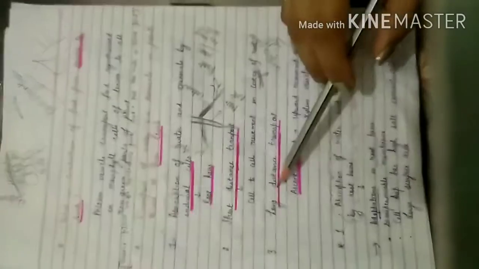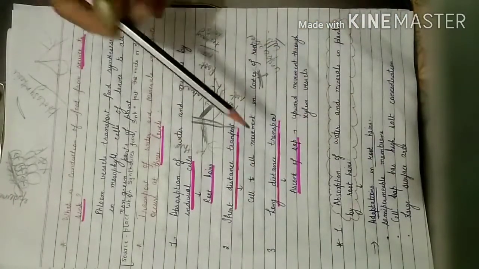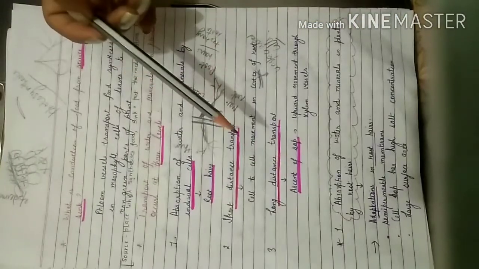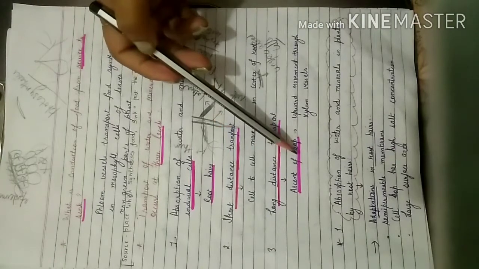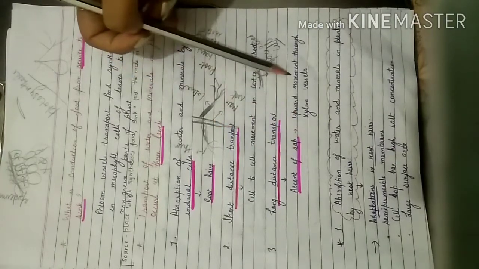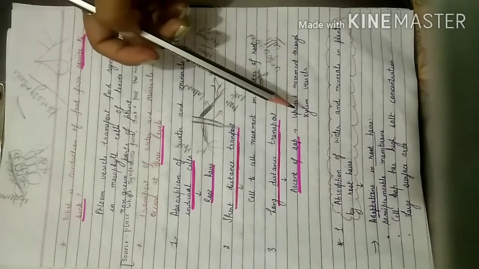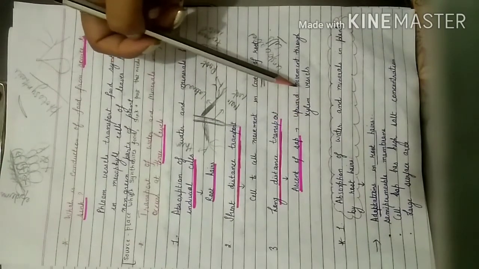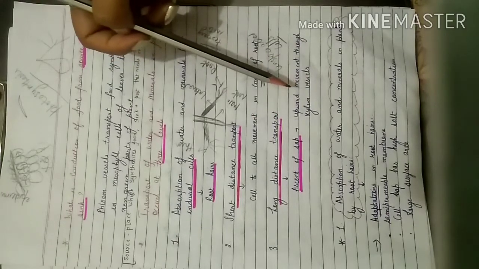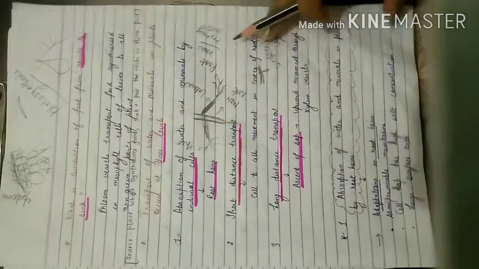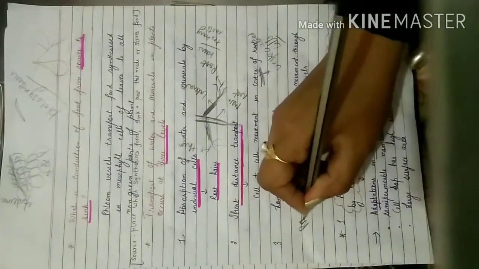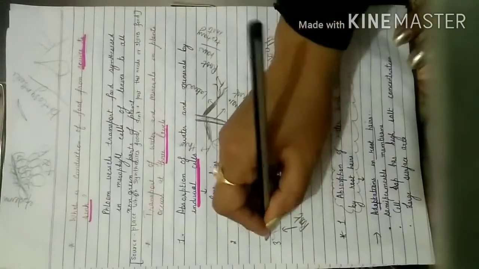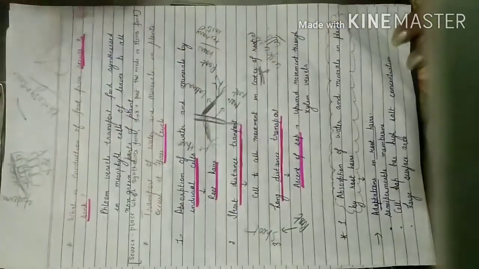Then the third one is long distance transport. In this, there is a process that is known as ascent of sap. What do you mean by ascent of sap? It is upward movement through xylem vessels. Ascent of sap is an upward movement of water from roots to aerial parts of plant, that is, from root to shoot.